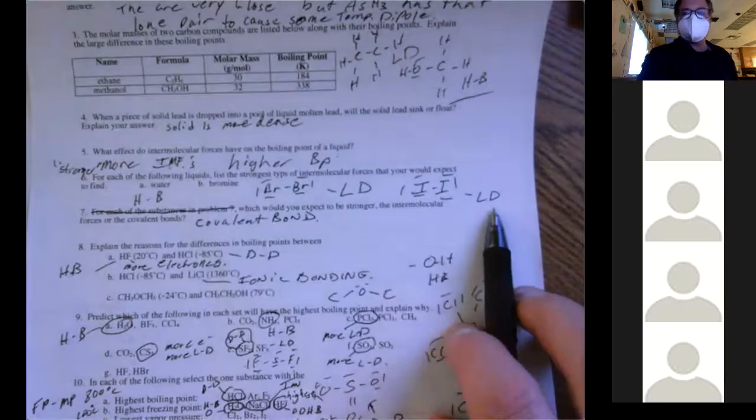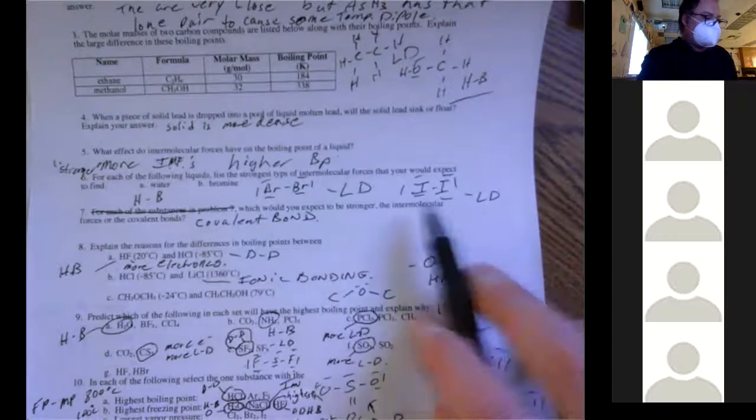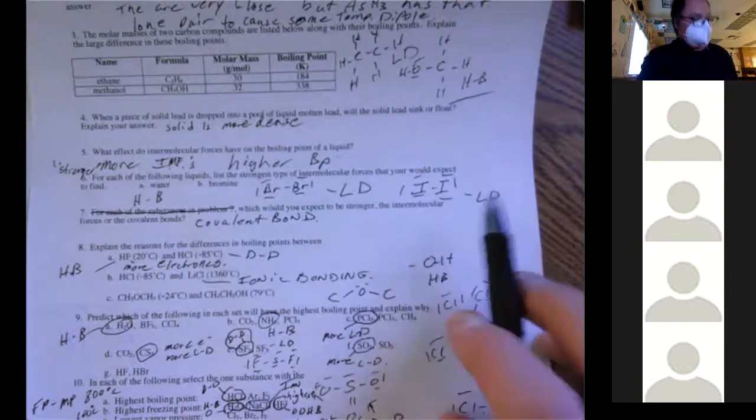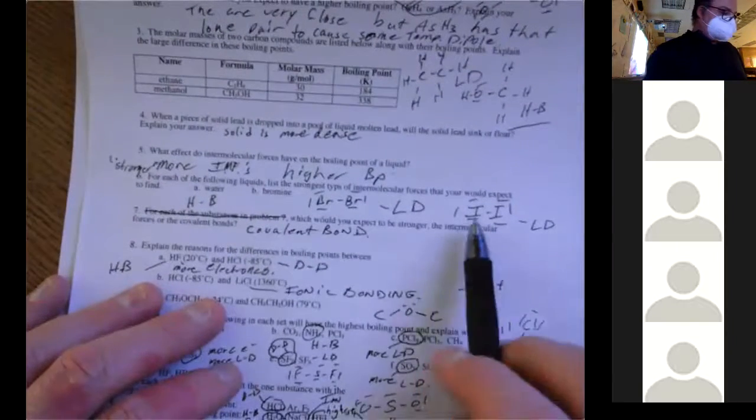What is chlorine? Gas. Why is it a gas while bromine is a liquid? Less IMF. Less intermolecular forces, right? Why is iodine a solid while bromine is a liquid? More IMF. More electrons, more pulling itself together. Crystallization.